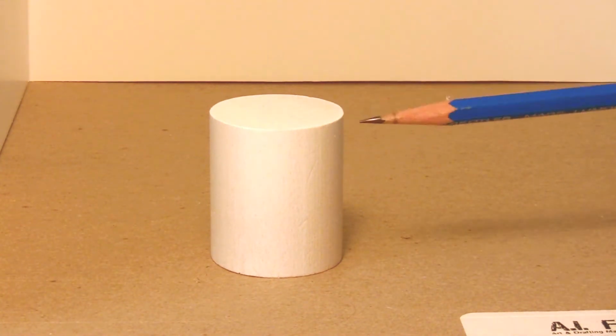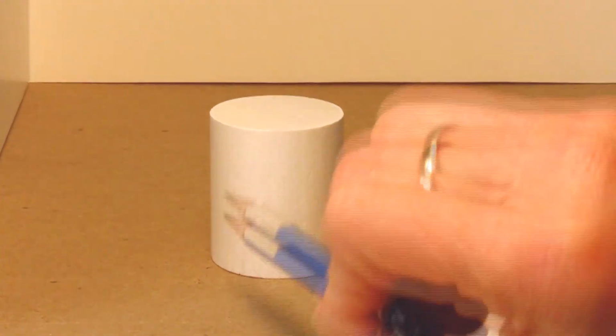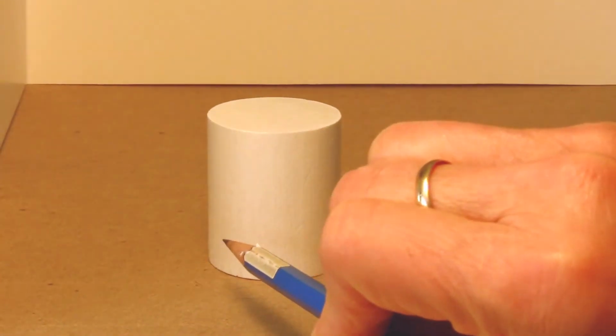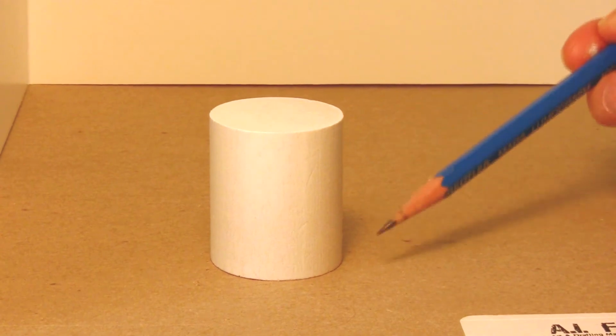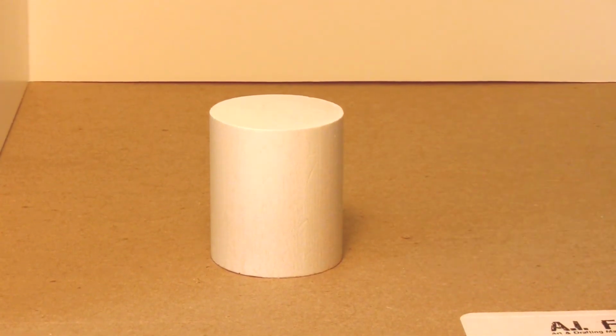You'll notice that on the right side you will have a slightly lighter shadow, and on the left side you'll have a much stronger shadow.